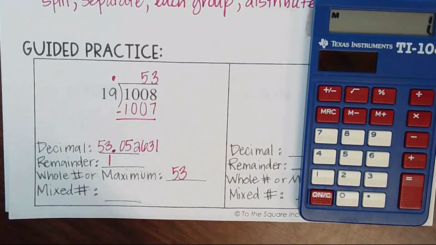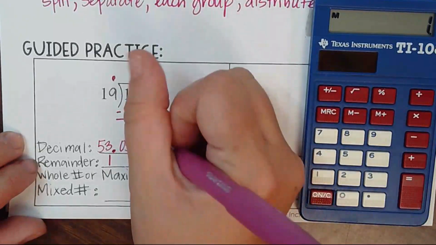So we subtract, and now we are going to get a remainder of 1.